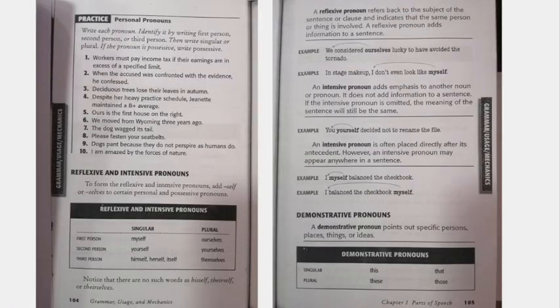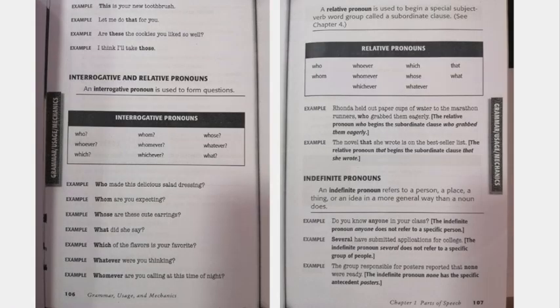We also discussed reflexive and intensive pronouns. We also discussed demonstrative pronouns, interrogative and relative pronouns, and indefinite pronouns. Now, I need you to remember these pronouns and be able to identify the kind of pronouns, or the categories, and whether it has to be used for singular or plural use. Okay.